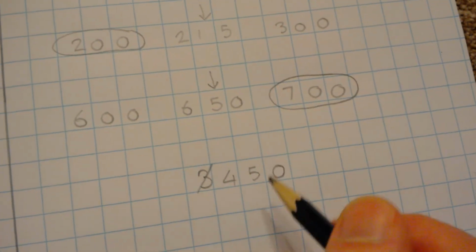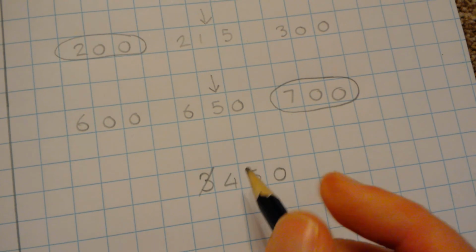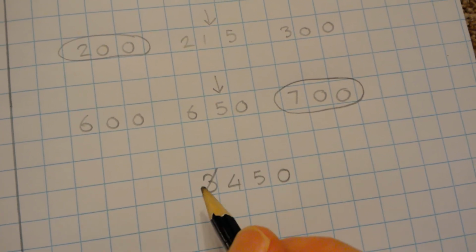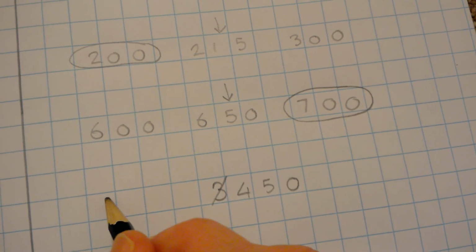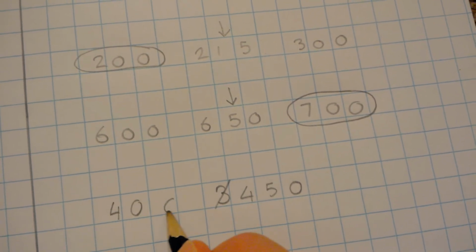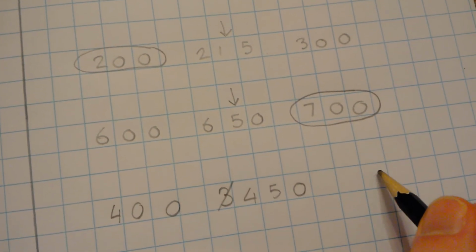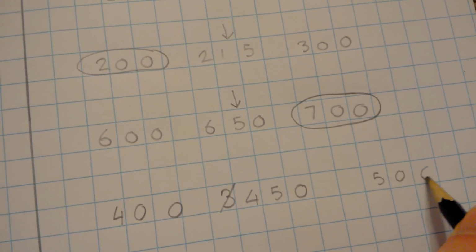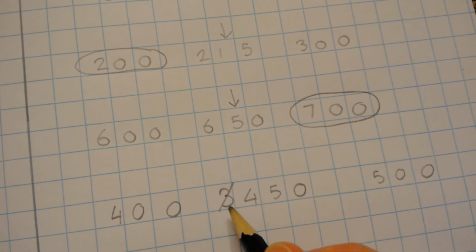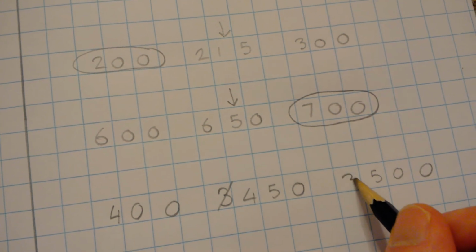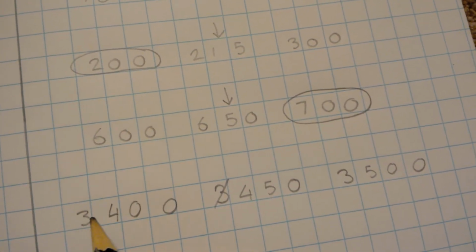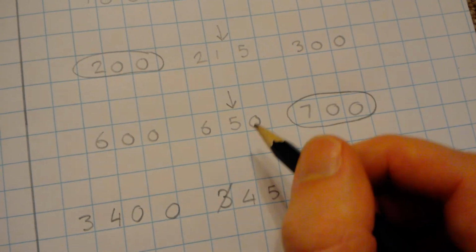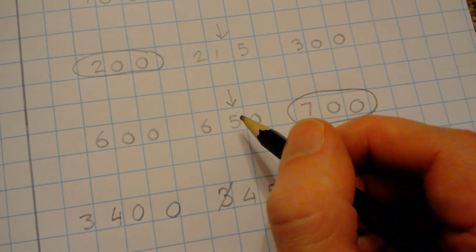Just like we did up here, 450. Well, 450 is between 400, because I've got that there. So 400 and 100 more than 400 is 500. But I just need to remember to put that thousands number back. So 3,500, 3,400. Now, remember, you have to look at the tens number.